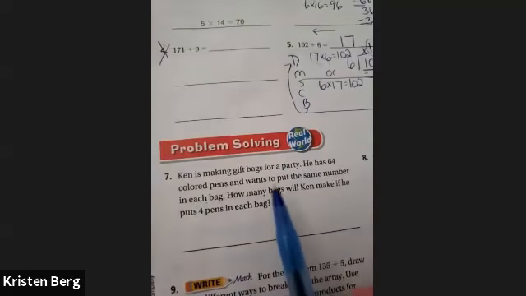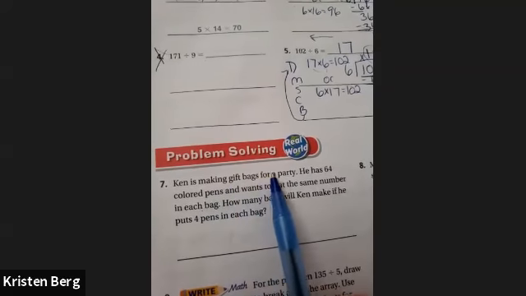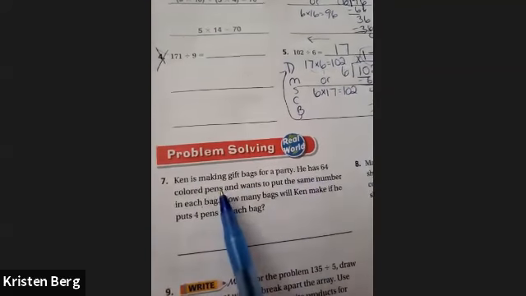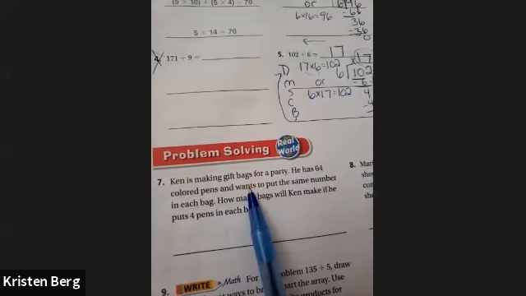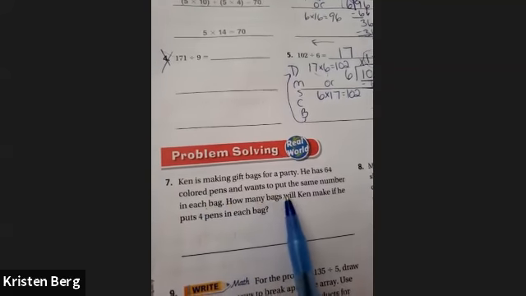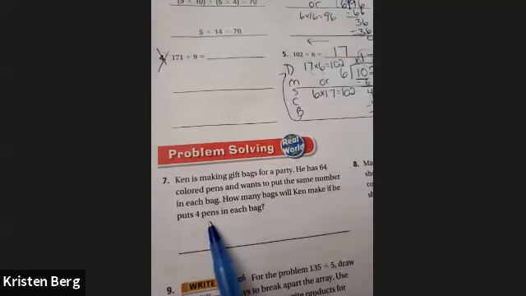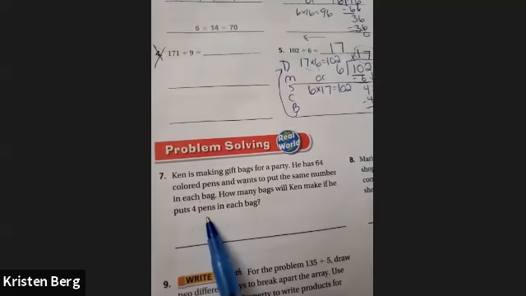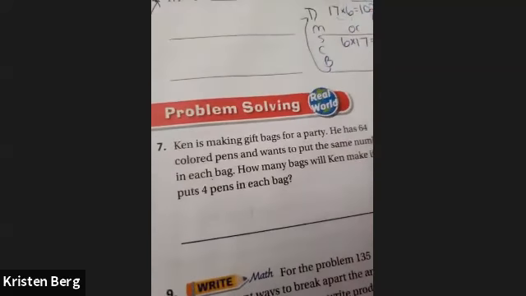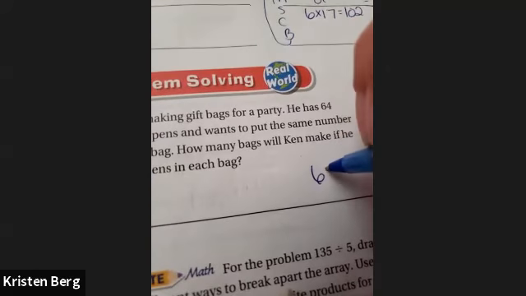Here, you are going to do number 6 as well. Again, only doing those two things. Here it says Ken is making a gift bag for a party. He has 64 colored pens and he wants to put the same number in each bag. How many bags will Ken make if he puts 4 in each bag? So what you are doing here is this is just simply a division problem.